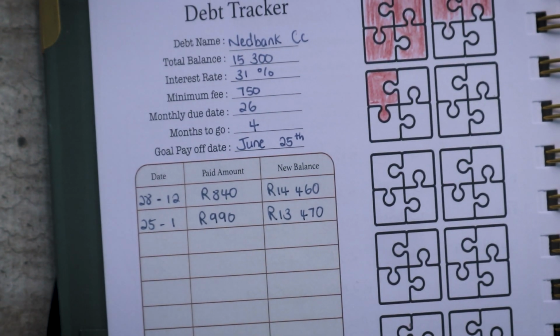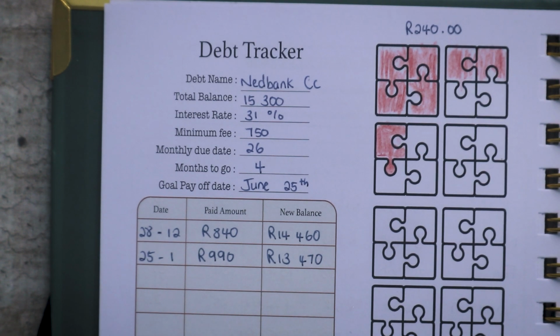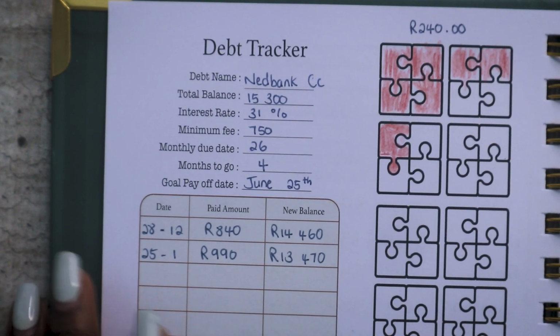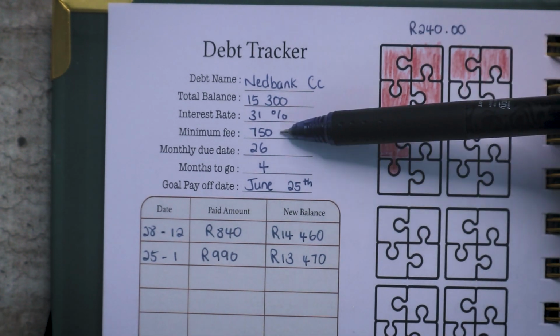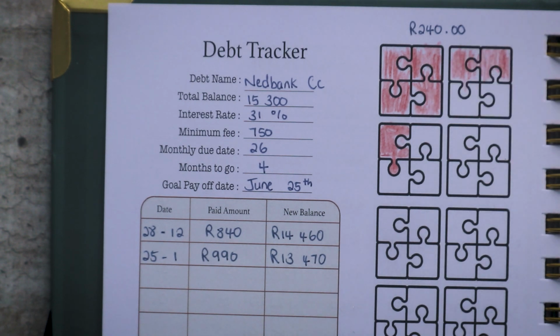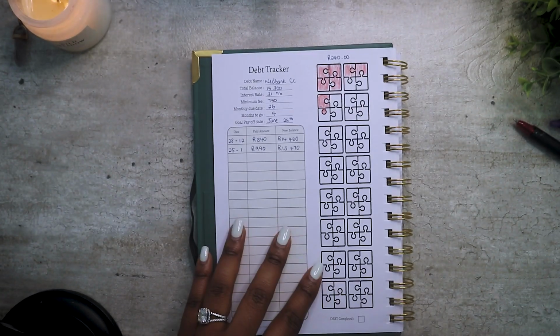Okay, so you can see what I'm doing, and I hope you really do understand it. You track on the current balance. You don't track on how much was actually deducted from you, because if I had to track what is actually deducted from me, it won't make sense because of the interest rate. And this is how we're going to fill in our debt trackers.